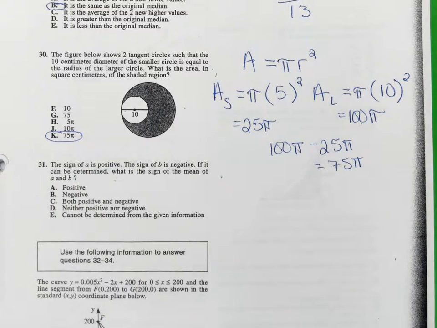All right. Here we go. Tomorrow we're going to do 31 through 34. So that was the 30 problems. What was the best strategy to do 30 problems in how many minutes? 23 minutes. There you go. Got it good?